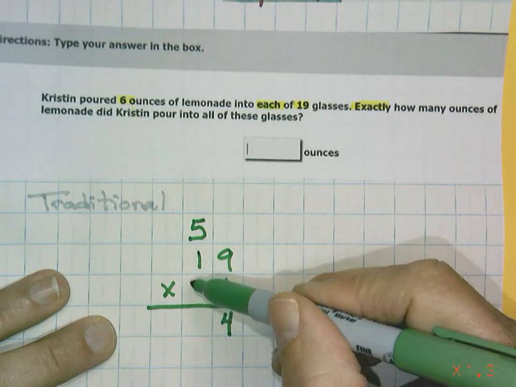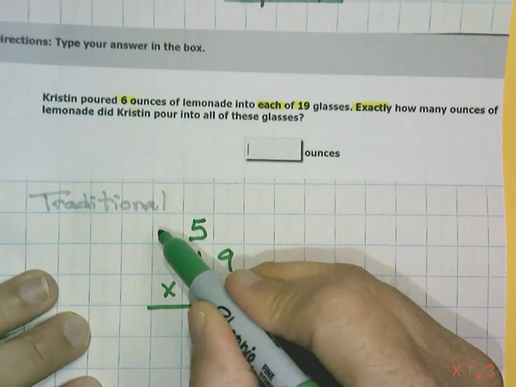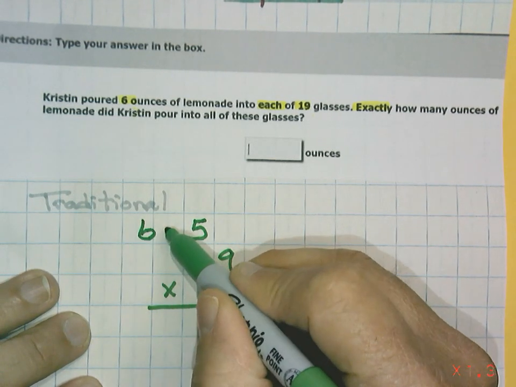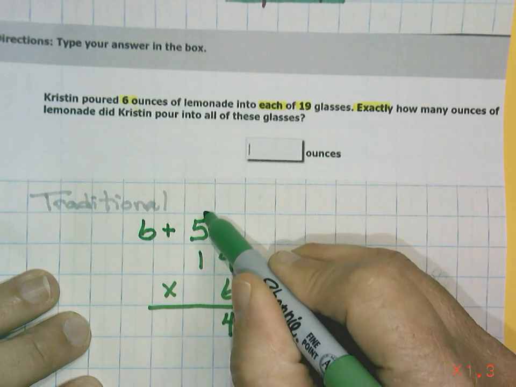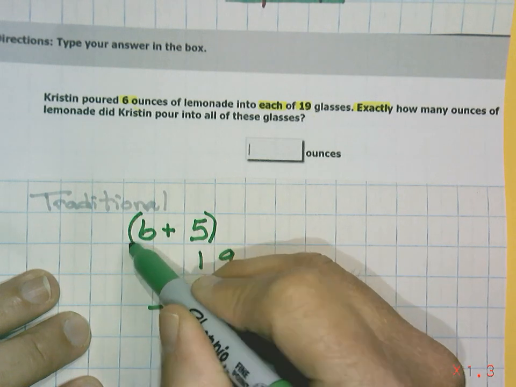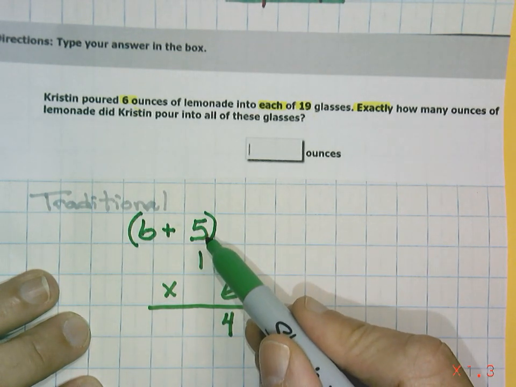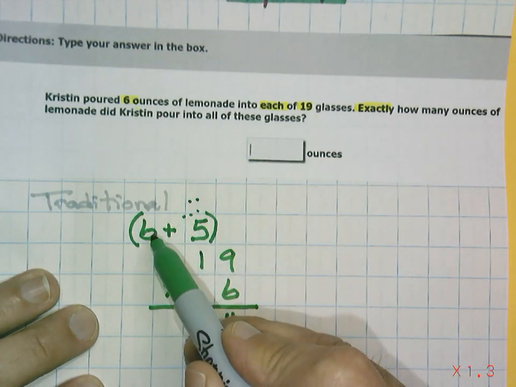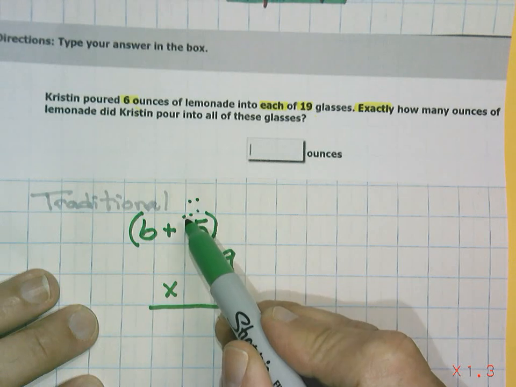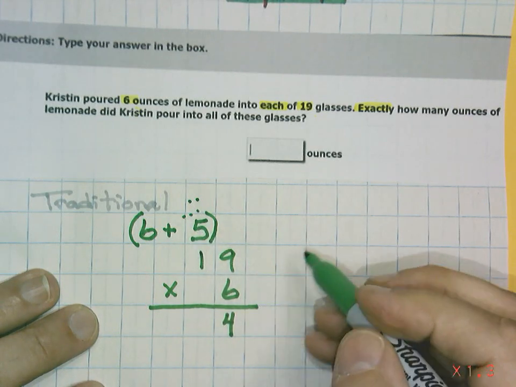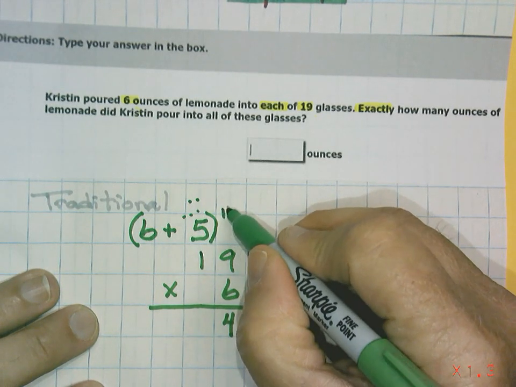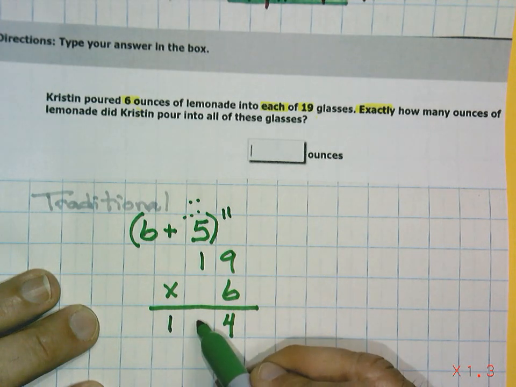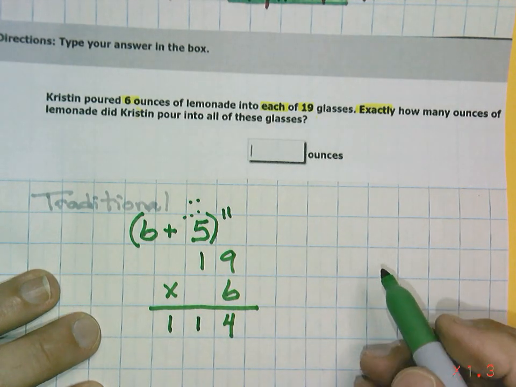Then 6 times 1 is equal to 6, but we need to add that to our regrouped 5: 6, 7, 8, 9, 10, 11, which I can write right here.